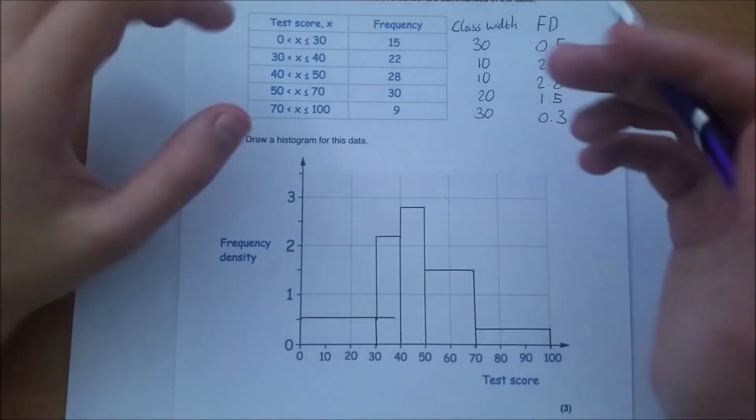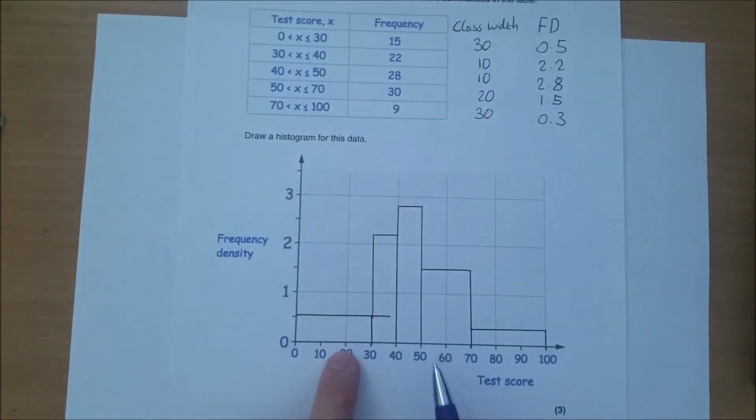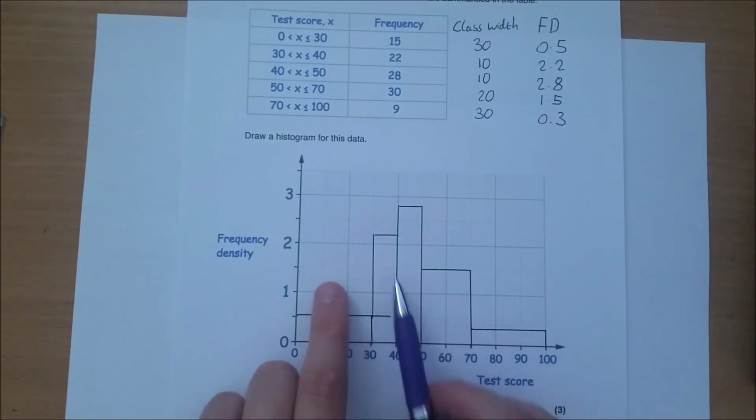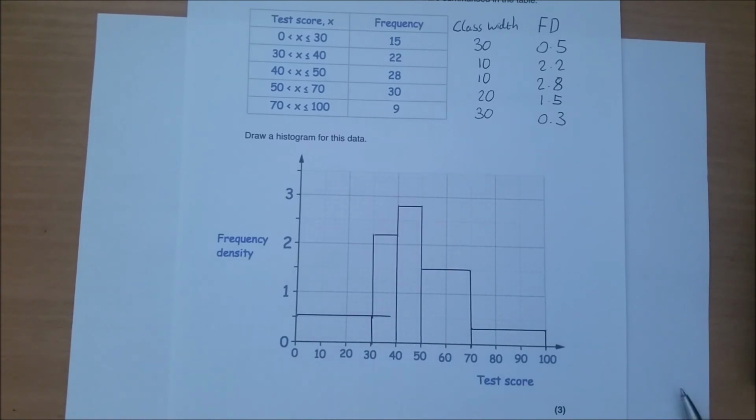We can use this to find different things like estimating between 20 and 60, which we will be doing in the lesson next week.